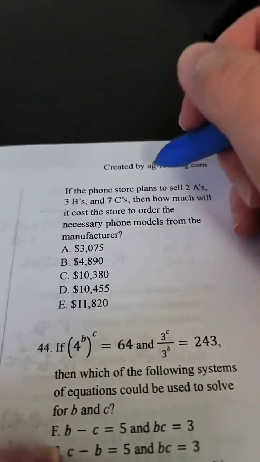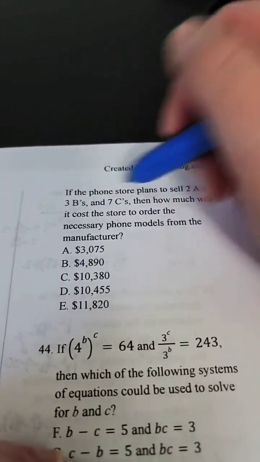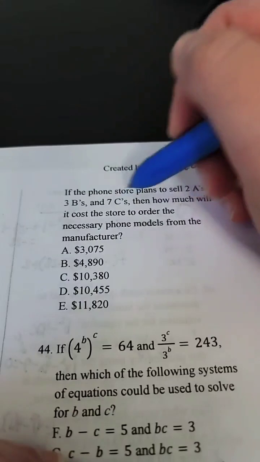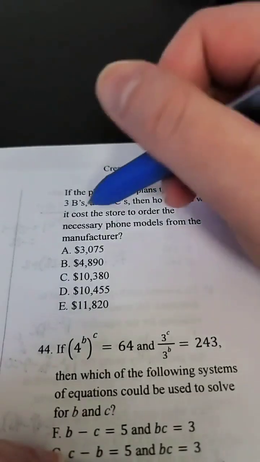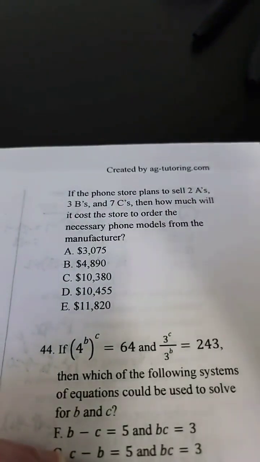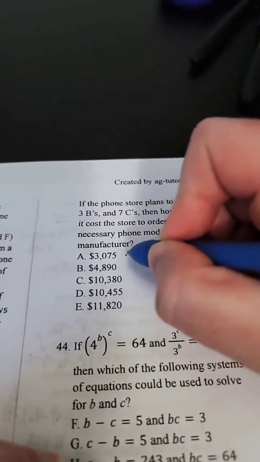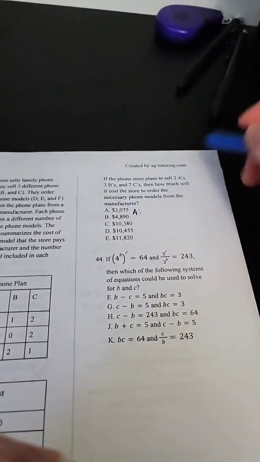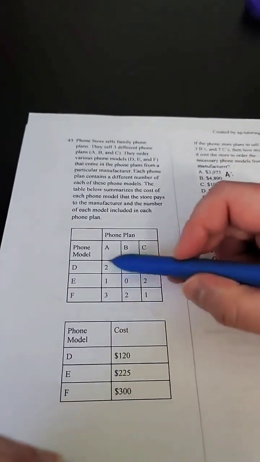So now let's go to this problem, which says if the phone store plans to sell 2 A's, 3 B's, and 7 C's, then how much will it cost the store to order the necessary phone models from the manufacturer? So let's figure out how much one of the A phone plans would be, and then multiply that by 2 and do the same thing with B and C, and then add it all up. So one of the A phone plans has 2 of the D models.